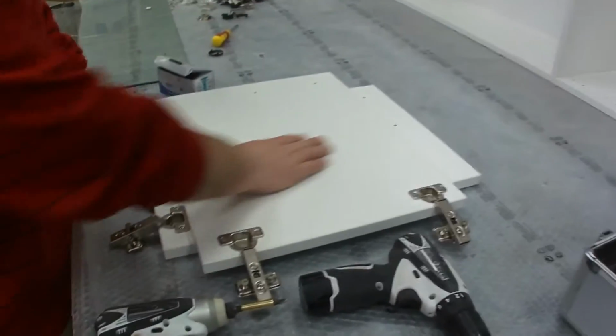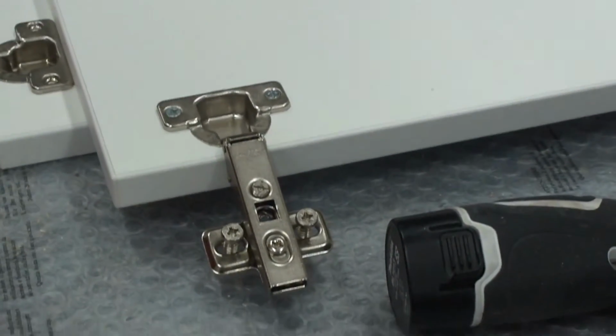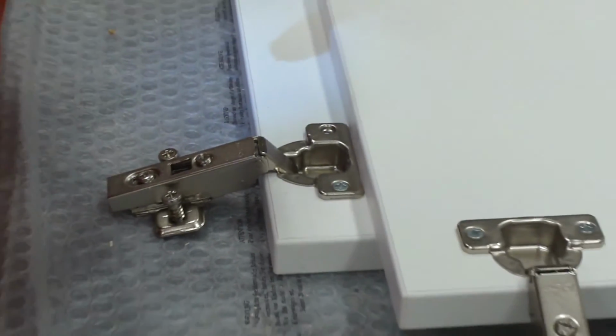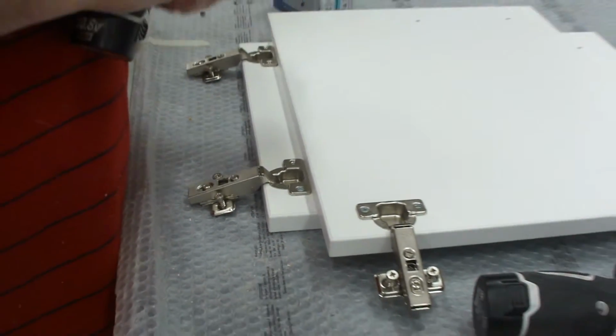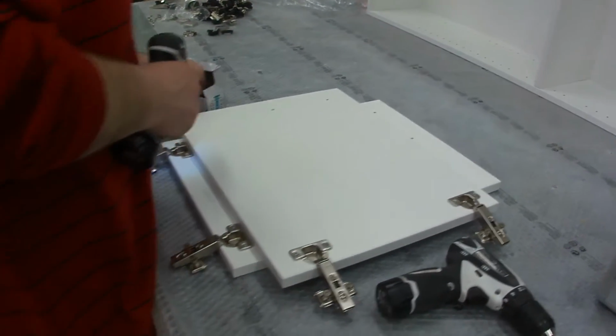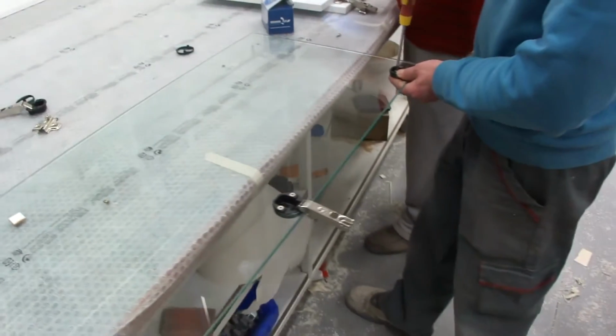In this step we can use presses for mounting or do it manually. Then we also assemble all the doors, all the hardware which is inserted at the same time, and that's it. So all cabinets are then ready.